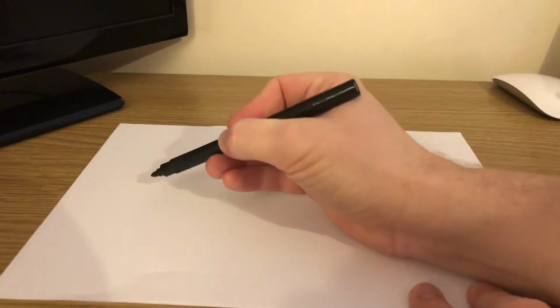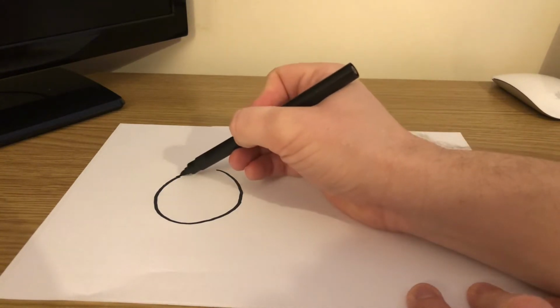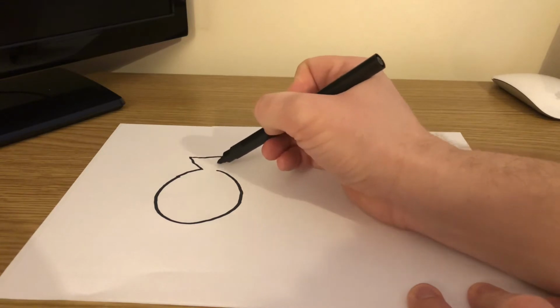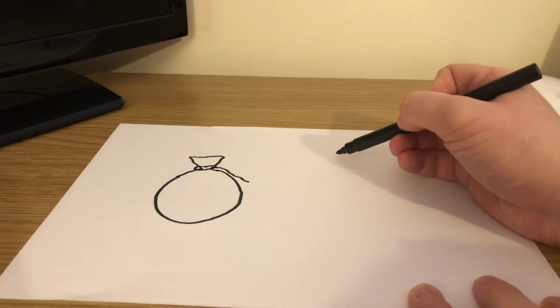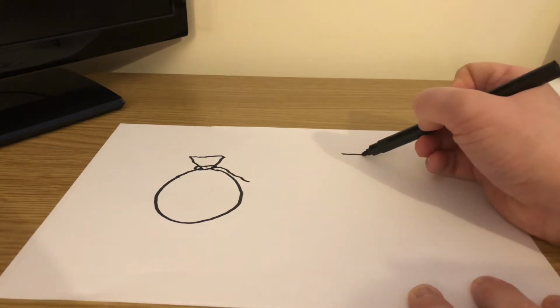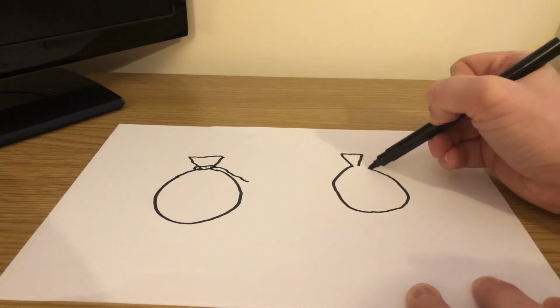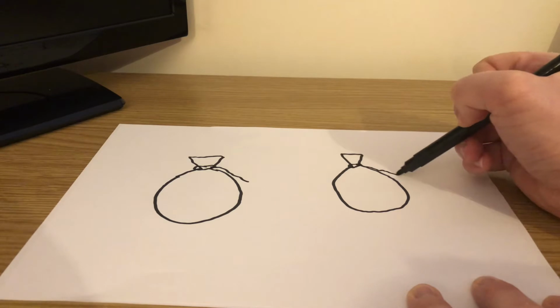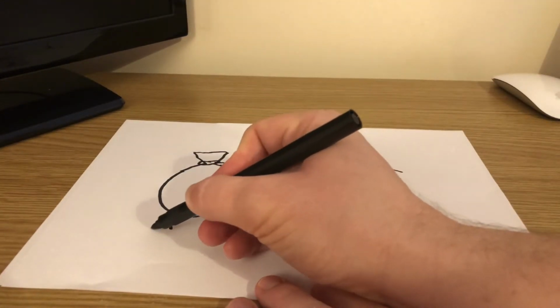To finish our number 8 focus, we're going to do some number stories. So I'm just going to do one first, and I'm going to draw one bag here, string round, and I'm going to draw one bag here, and I'm going to say that this bag here is Charlie's.